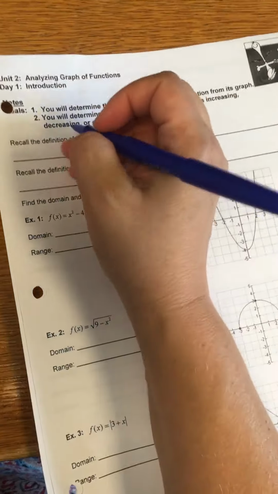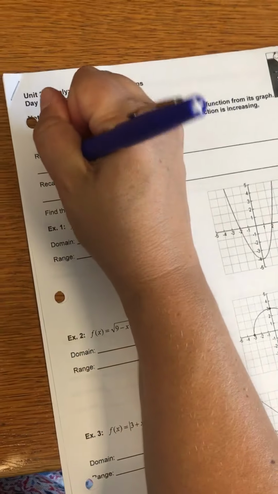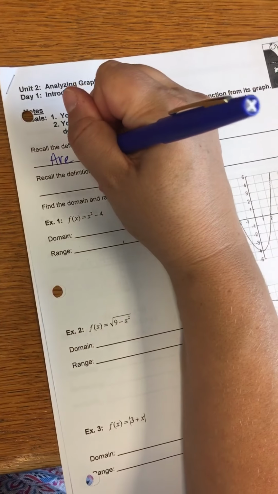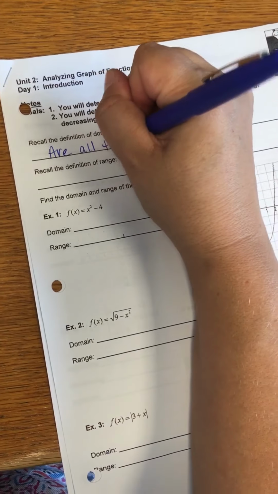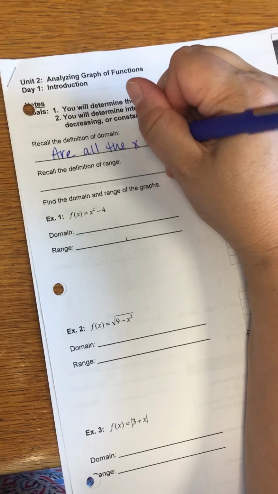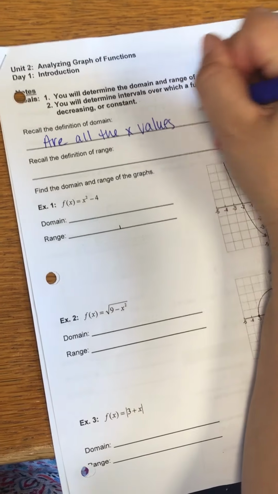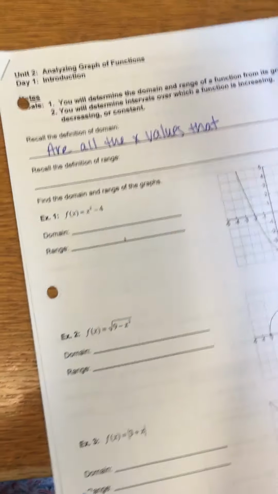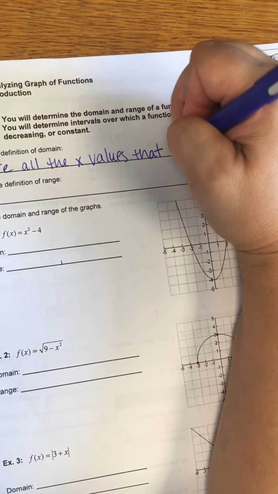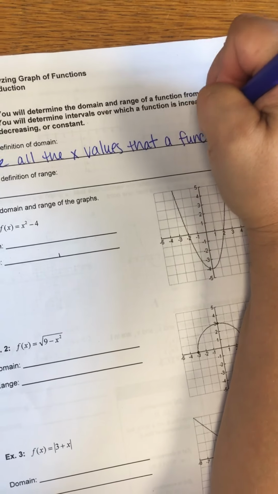So to start off with, the domain are all the x values that a function or graph can have.